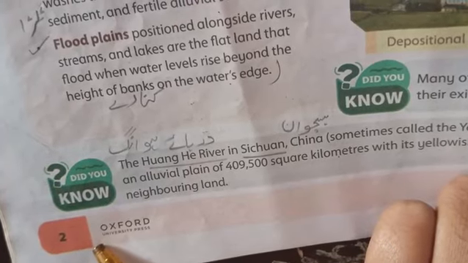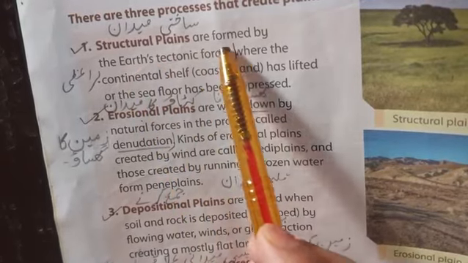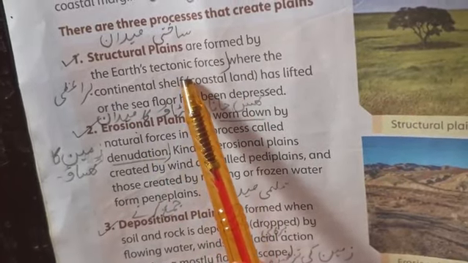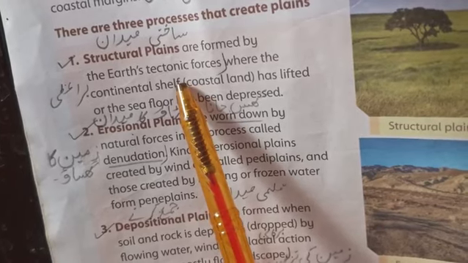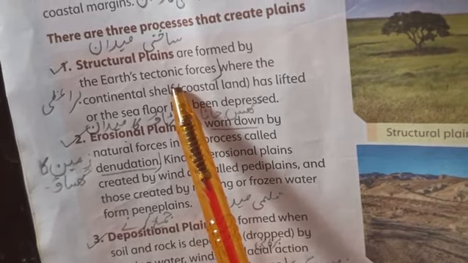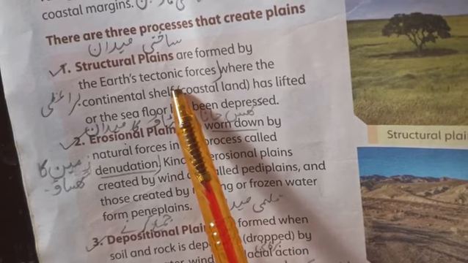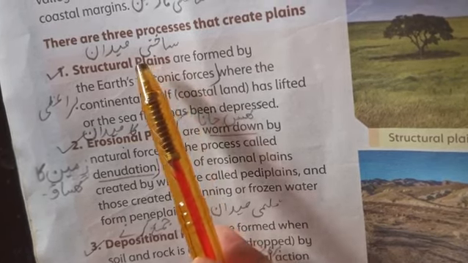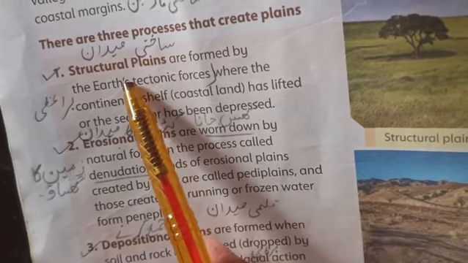Structural planes are formed by the Earth's tectonic force. What is tectonic force? Tectonic force is the force inside the earth that moves the earth's plates and causes changes in the land such as mountains and earthquakes. A structural plain is also known as a Sakhti Maidan.